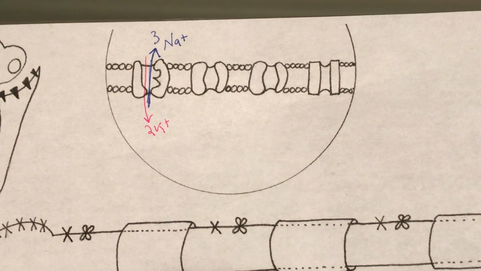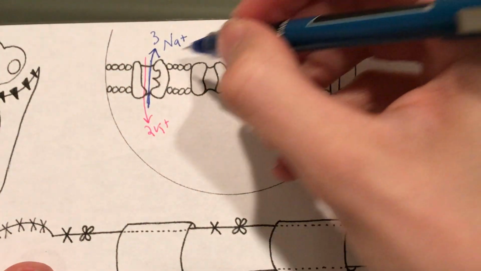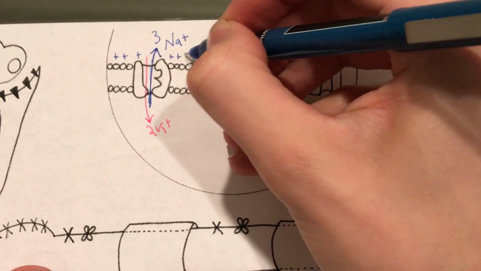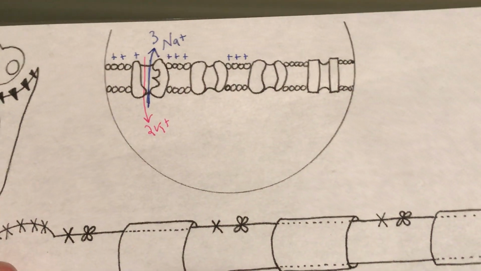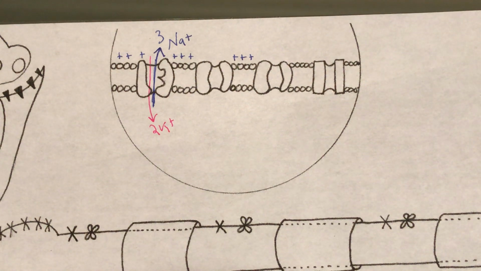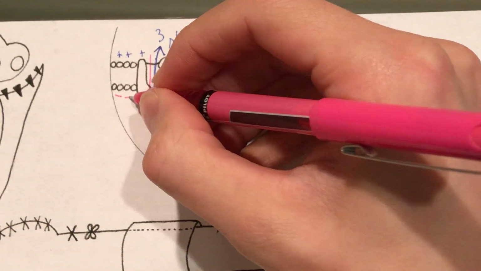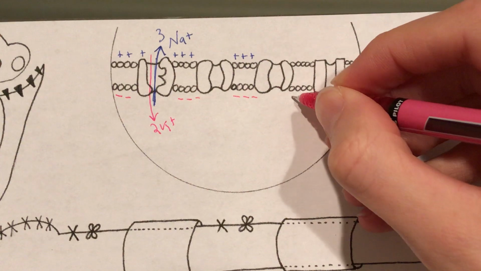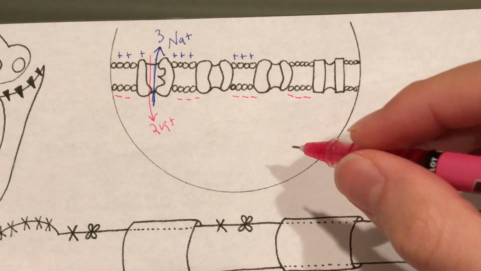One way we can write that is to remind ourselves with some pluses just outside of the phospholipid bilayer, and then add some negative charges on the inside of the cell. This would be where the cytoplasm of the neuron would be.